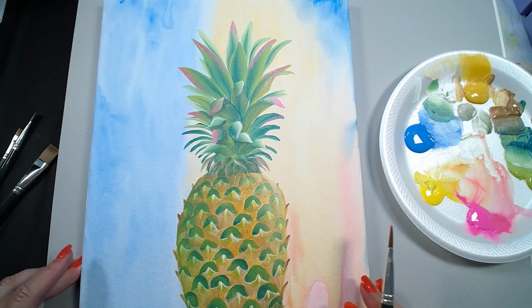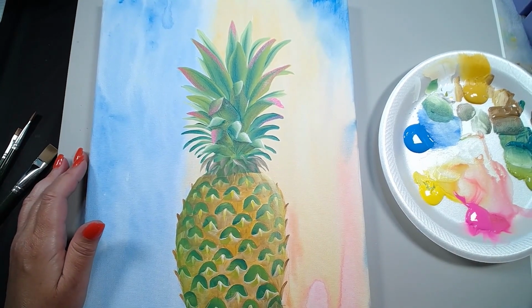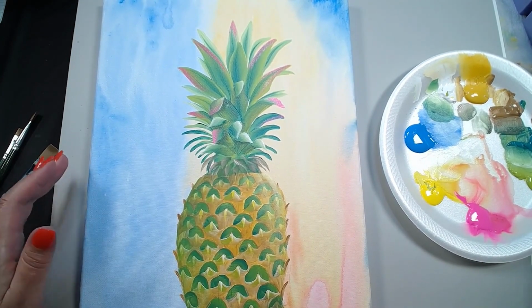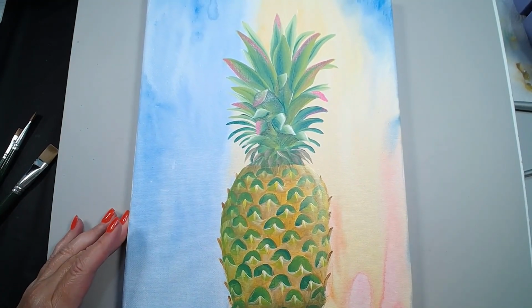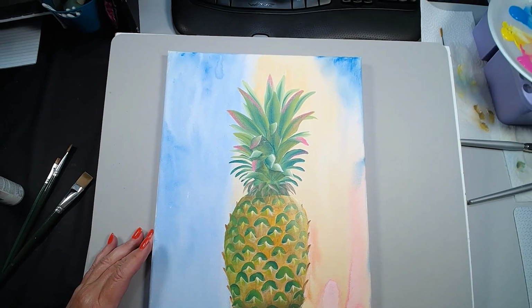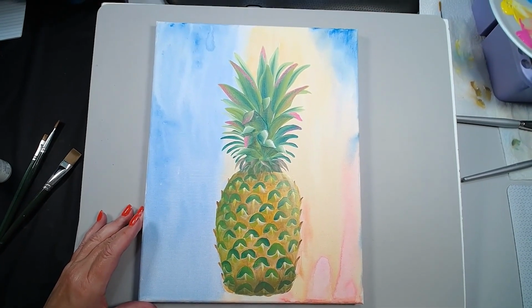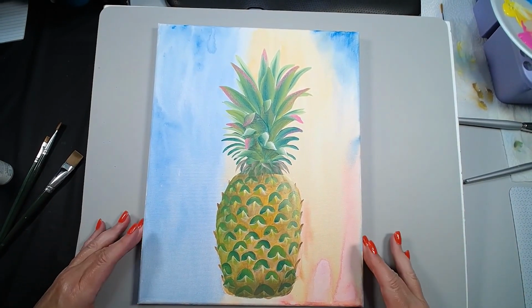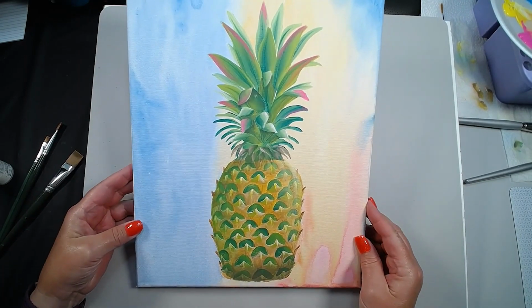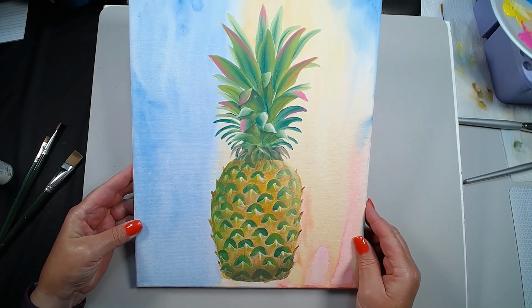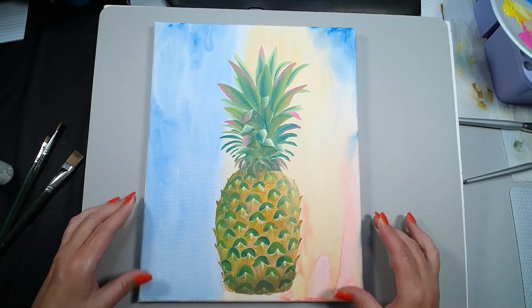Okay, so you can give that a try. And I think, let's come back out here and take a quick look at this. I believe I've got it right where I want it to be. There we go. All right, so we've got this darkened bottom. We've got all the little spines and everything done on the pineapple. And we are all set for this lesson.